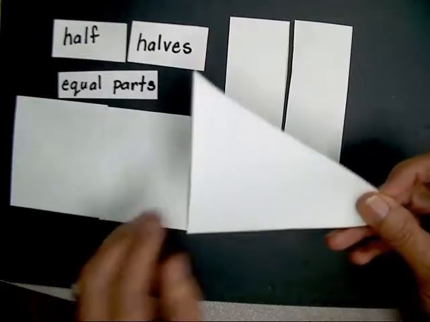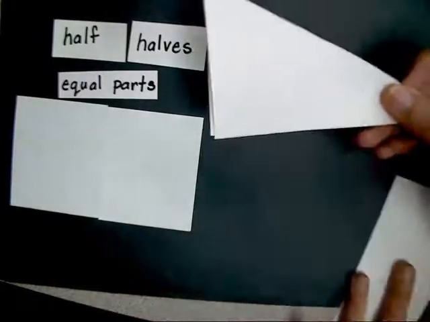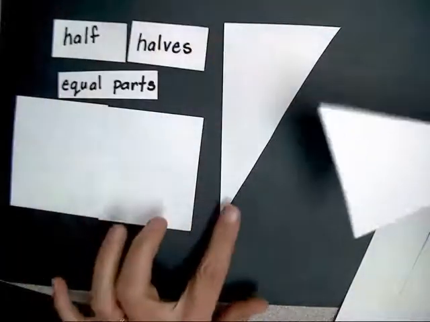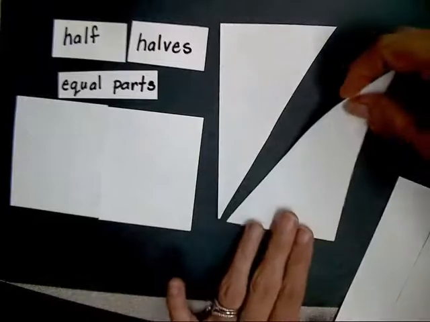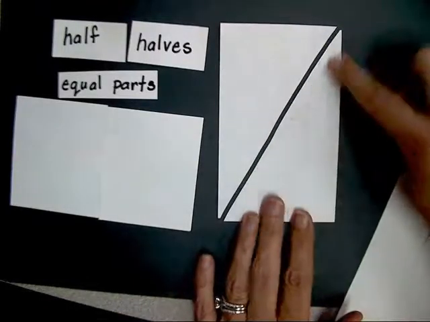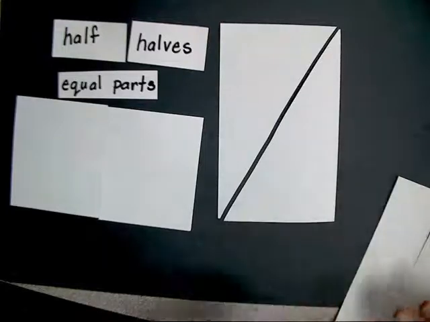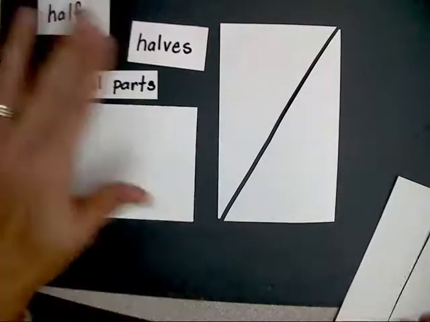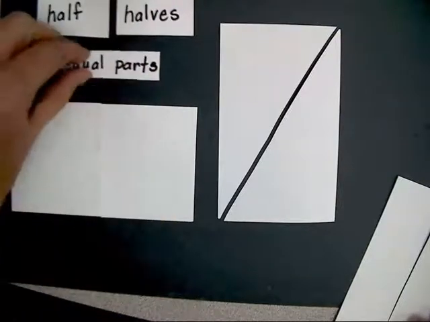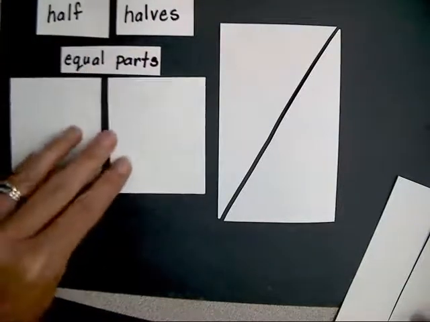So if they wanted to design a cake, one of them could have this half, and the other twin could design this half of the cake. So they could partition it into halves and have equal parts.